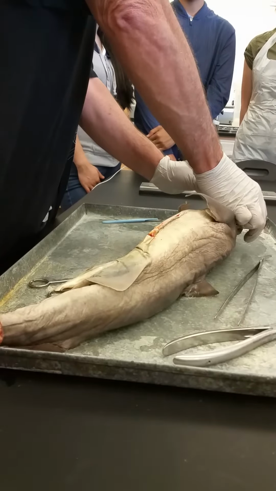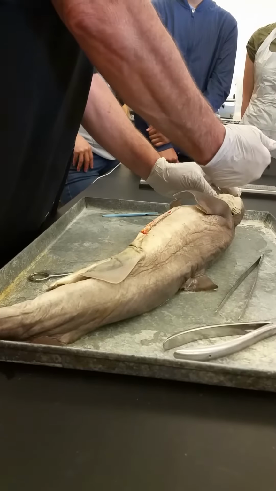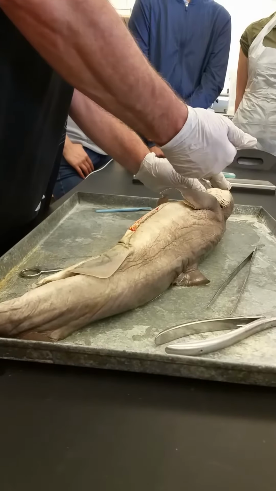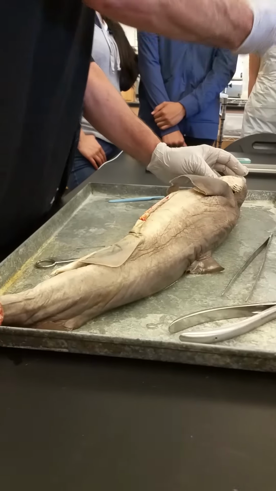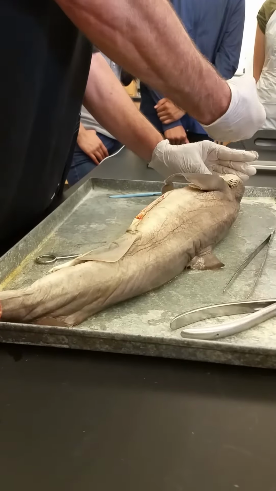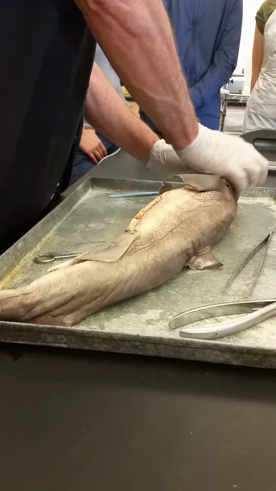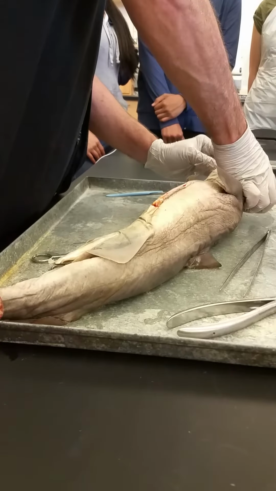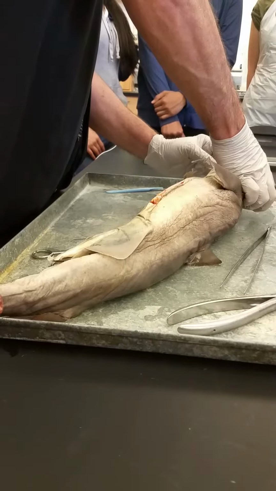If you had something like a ray that's eating shellfish, it would have big flat plates for crushing shells. If you had something like a tiger shark or a white shark that takes bites out of things, more triangular teeth with serrated edges for cutting tough meat. So again, you can often tell a lot about what an animal eats by looking at its teeth.